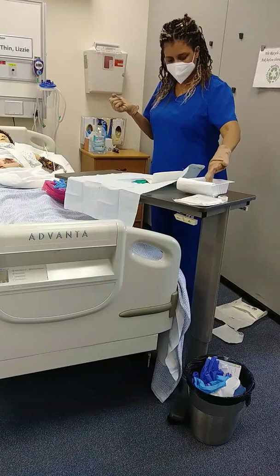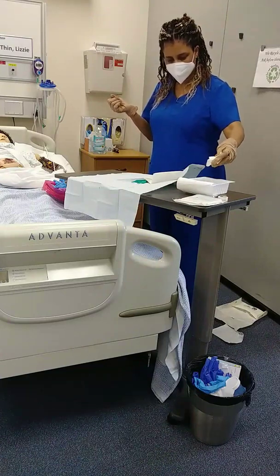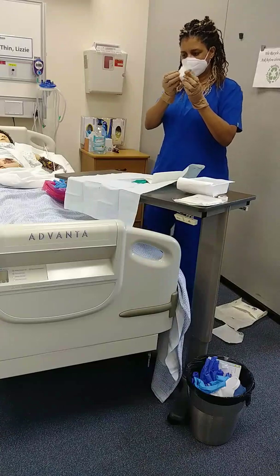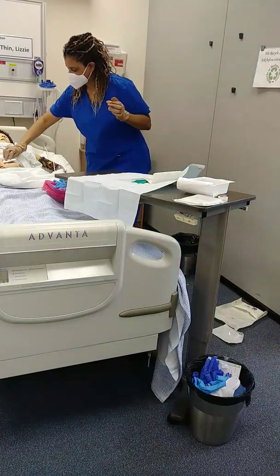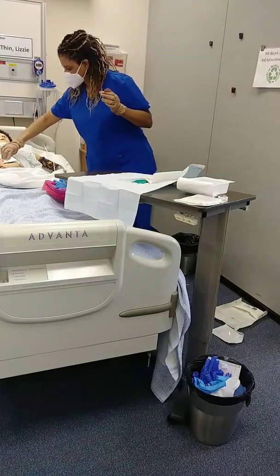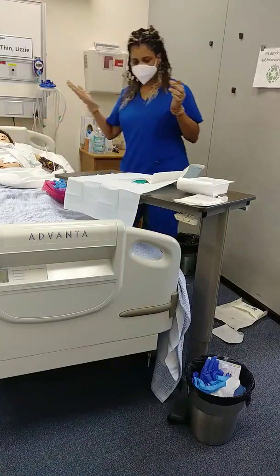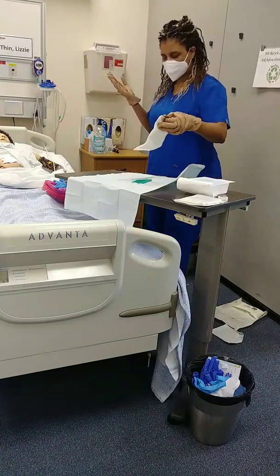Now that it's soaked, I'm going to reach in and scoop it out. Place it in this hand. Pat the wound very lightly. Make sure that it's okay. And that actually is all the gauze that I need. So then I'm going to take the ABD pad and place it on top.